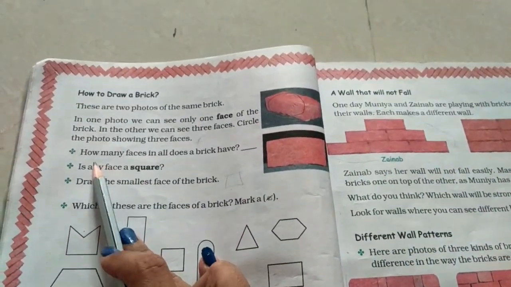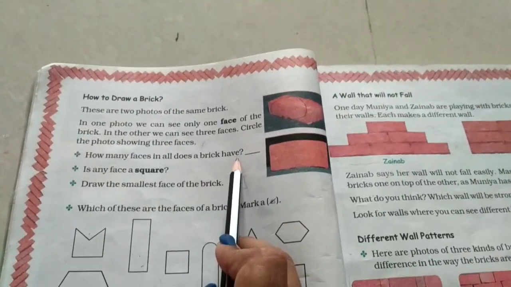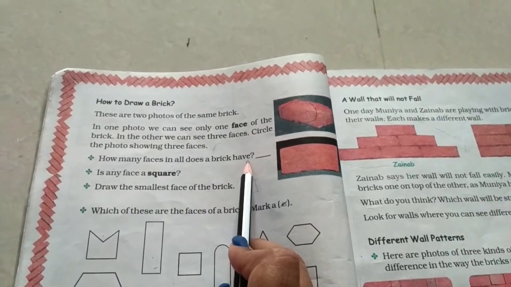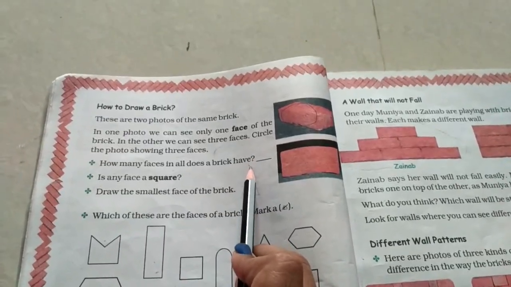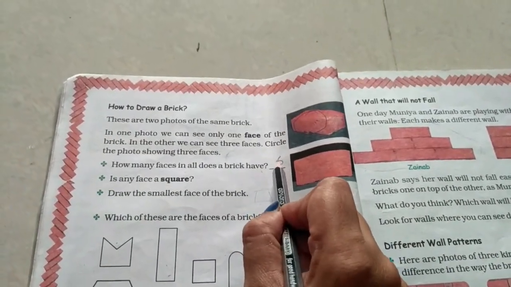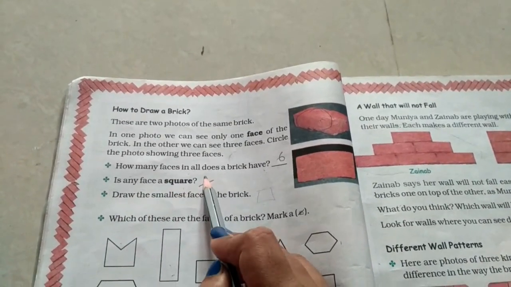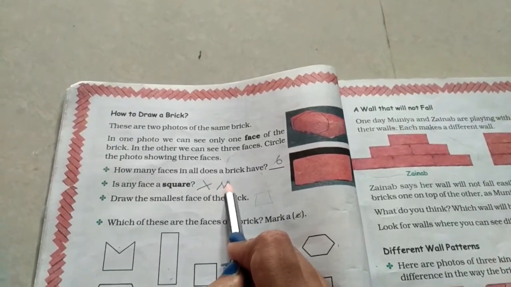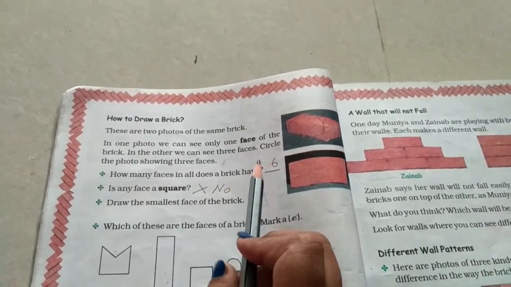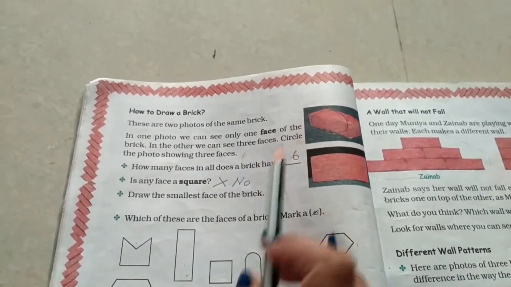Now the next question is, how many faces in all does a brick have? As we have already discussed, the brick is a cuboid shape. So a cuboid has 6 faces. The brick also has 6 faces. Is any face a square? The answer is no. Why? Because a cuboid is just like a rectangle. उसके सारे faces कैसे होते हैं? Rectangular. So, is there any square face? No, it does not have any square face in a brick.